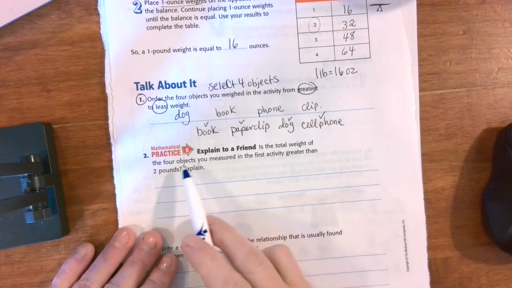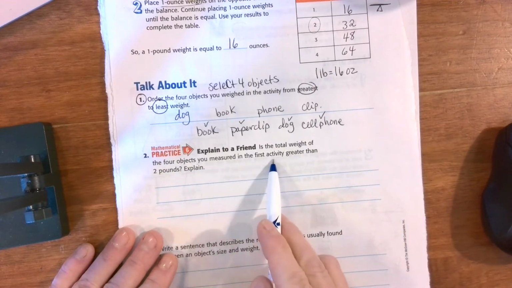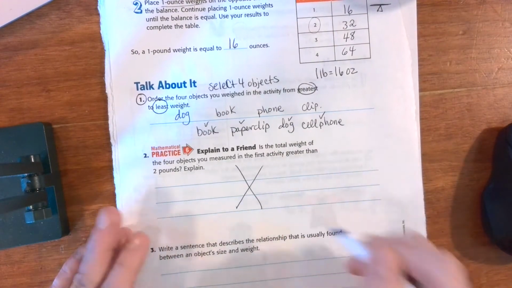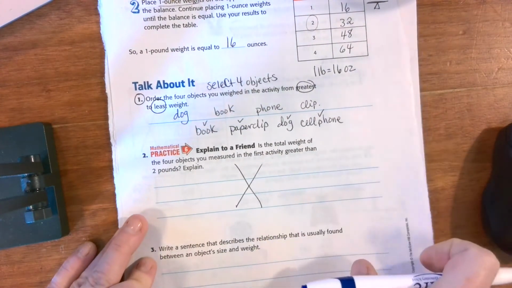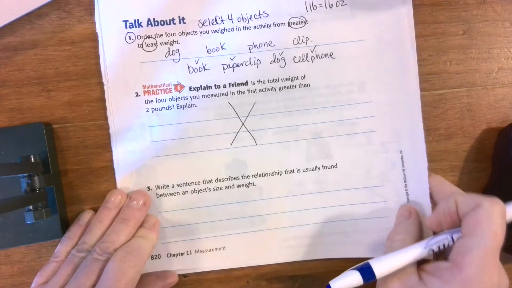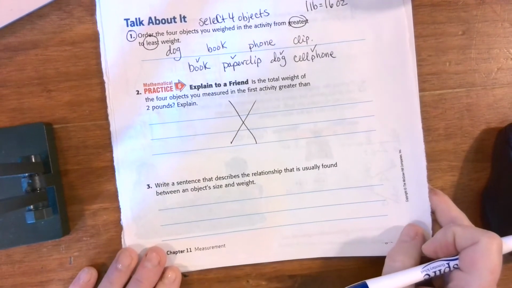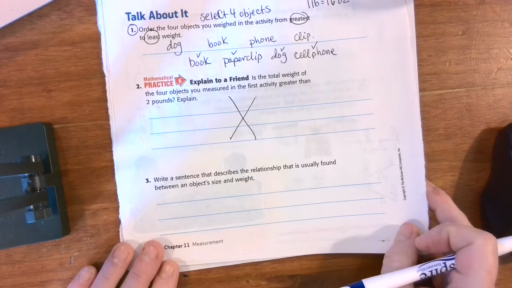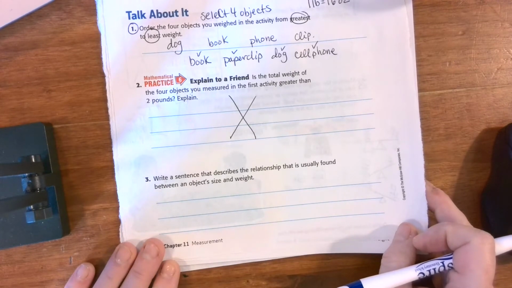Is the total weight of 4 objects you measured in the first activity greater than 2 pounds? We're going to go ahead and skip this one because we won't be able to answer it unless you have a skill at home. Write a sentence that describes the relationship that is usually found between an object's size and weight.